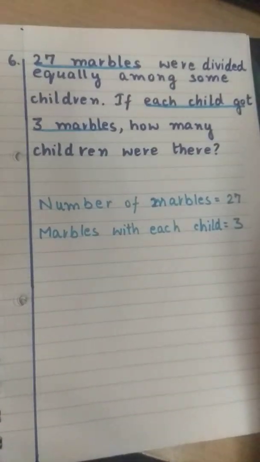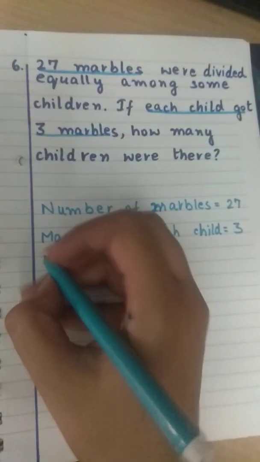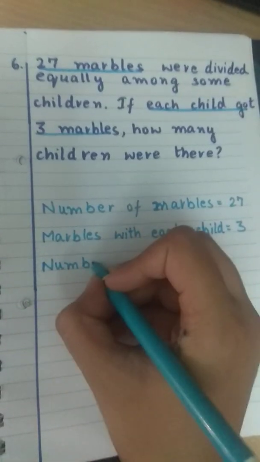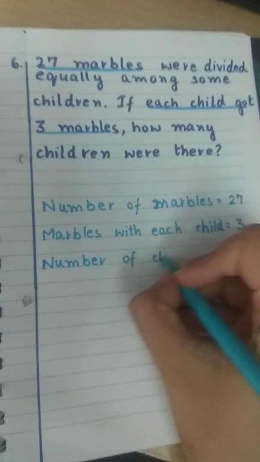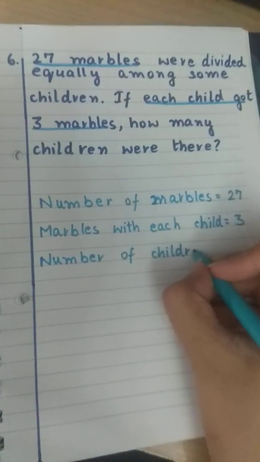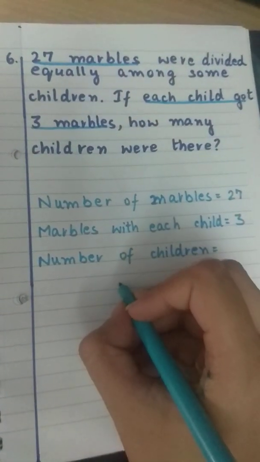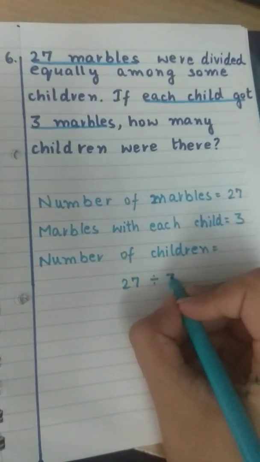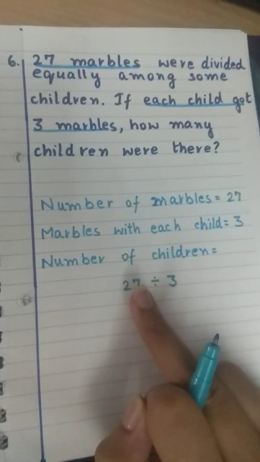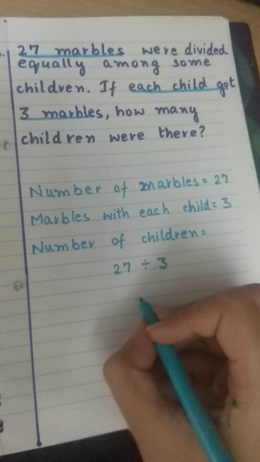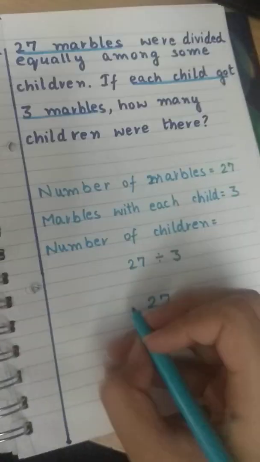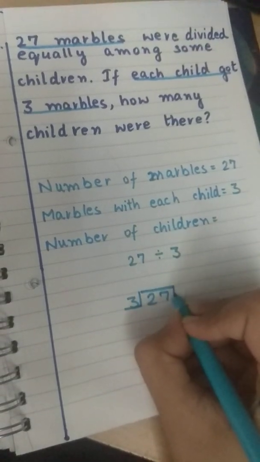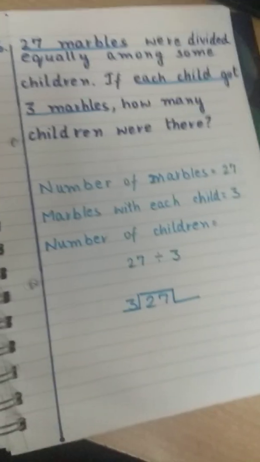You will not get confused ever. Okay? So now you have to find out the number of children. 27 marbles are divided into groups of 3. So to find out the number of children, we will divide 27 by 3. 27 inside, 3 outside. Now say the table of 3.